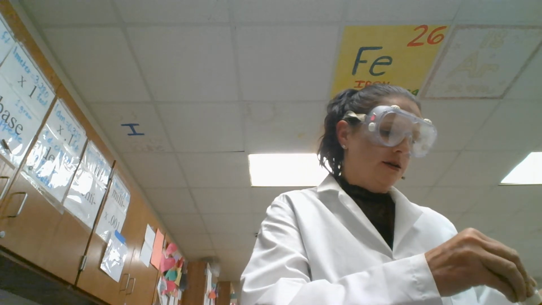So if you will look at your student sheet, you'll notice that the first thing that we are going to do is add some different salts. It says to a well plate, but I'm going to use a test tube to make it easier for you to see. So the first one that we're adding is sodium chloride, which is just table salt.